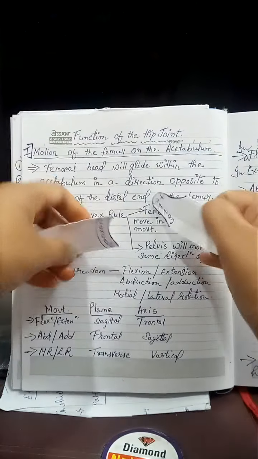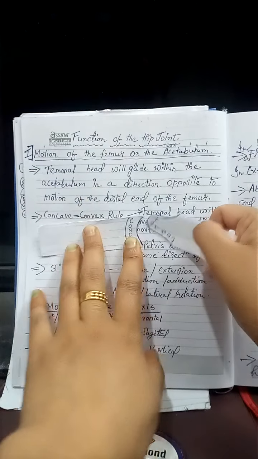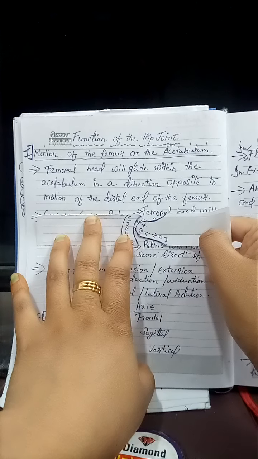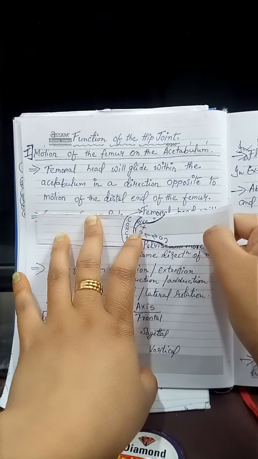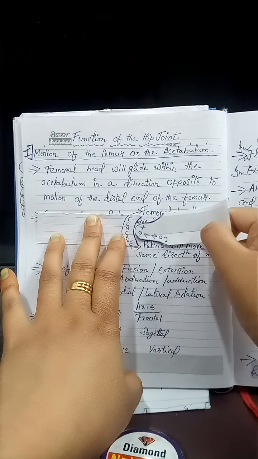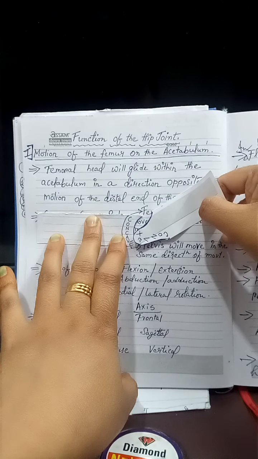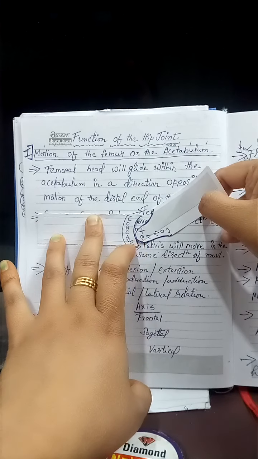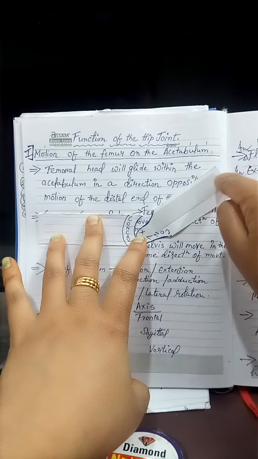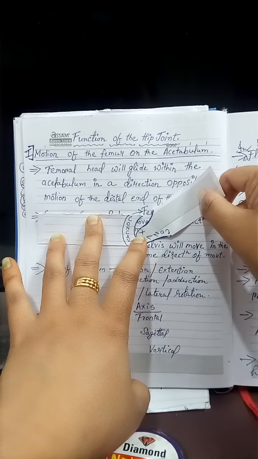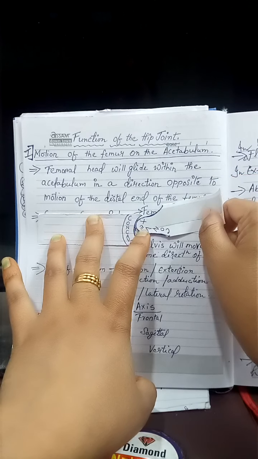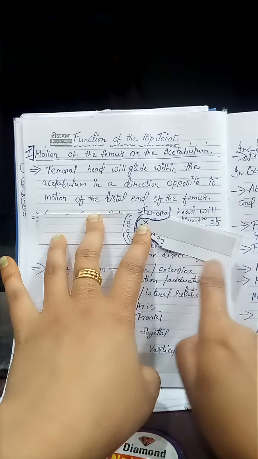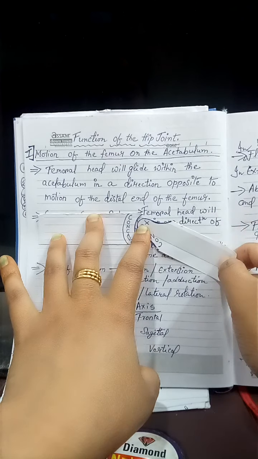Next is when the concave surface is fixed. On a fixed concave surface, when the convex surface has to move, what will happen? The articulating surface is moving downward, but the distal end of the bone is moving forward, or upward. And when the articulating surface is moving upward, the distal end of the bone is moving downward, the opposite.